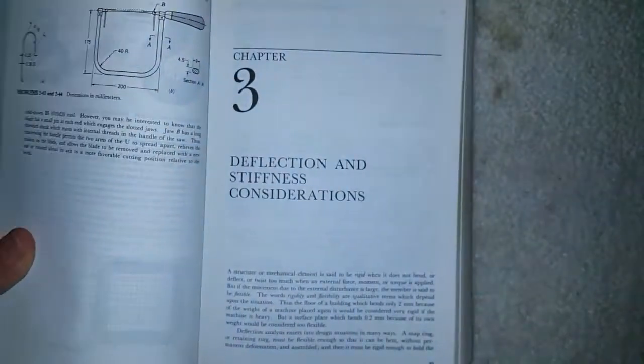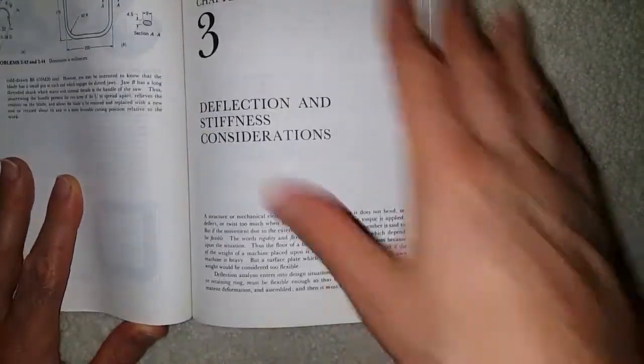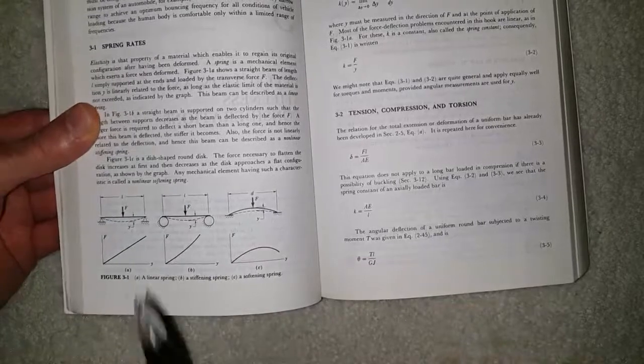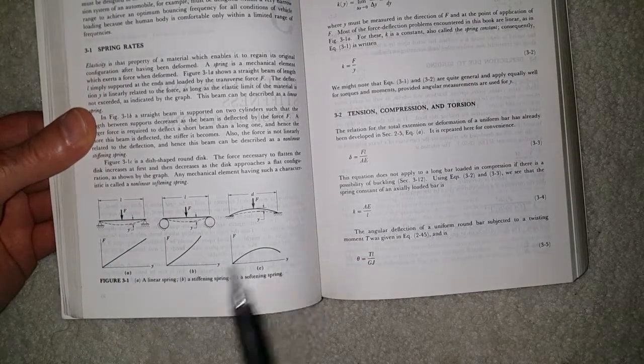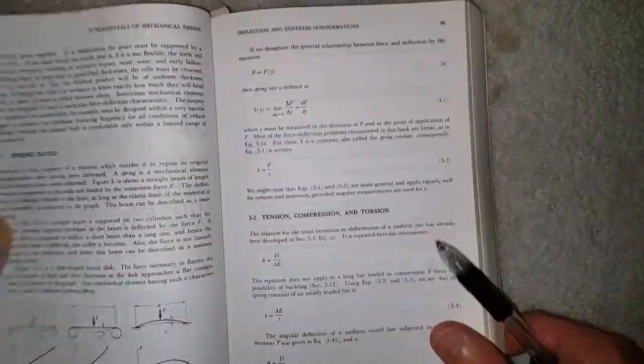So this is, for example, deflection and stiffness considerations, an example chapter. So you can see the sort of analysis they do. They take an idealized beam with a force on it and work out the deflection distribution and so on. There's a lot of mathematical analysis.